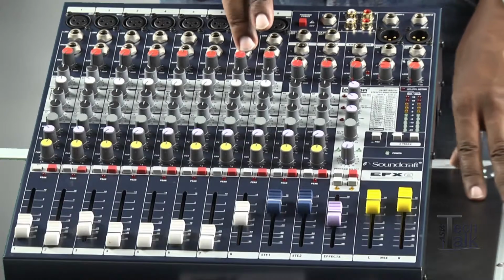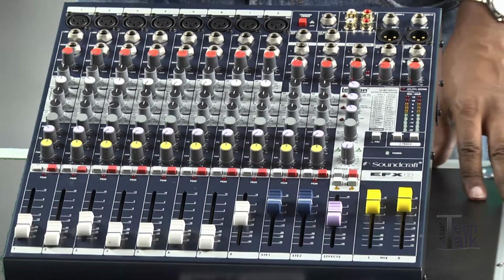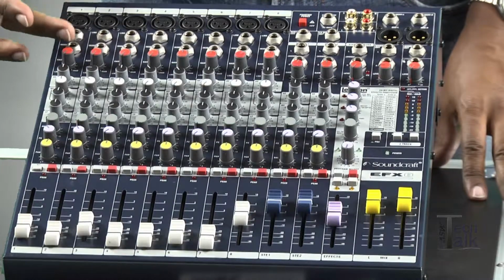Right below that, you have an insert section. And the inserts deal with any type of processing that you need to take into the board and back out and so forth. So that would be your compressors, your gates, things of that nature.